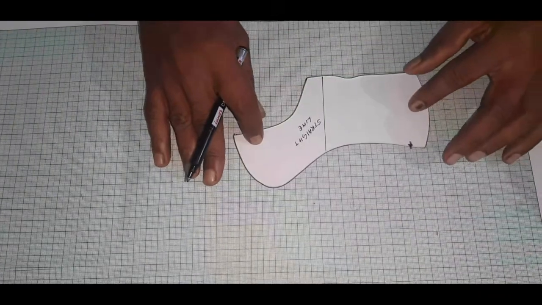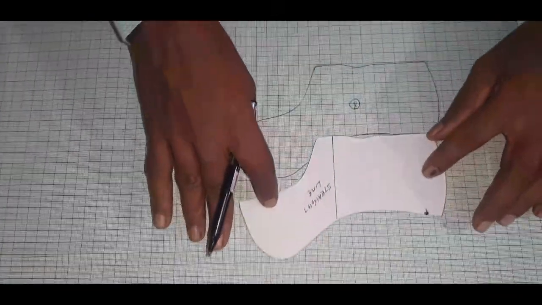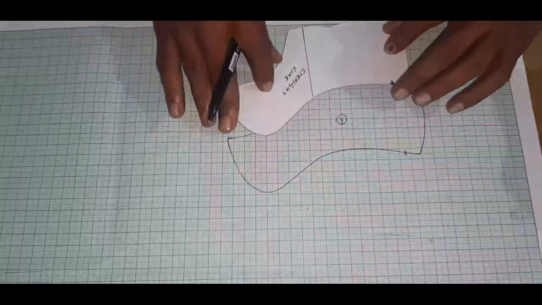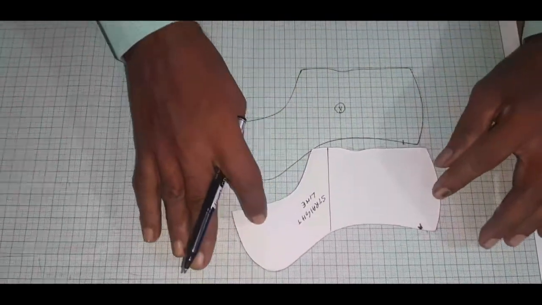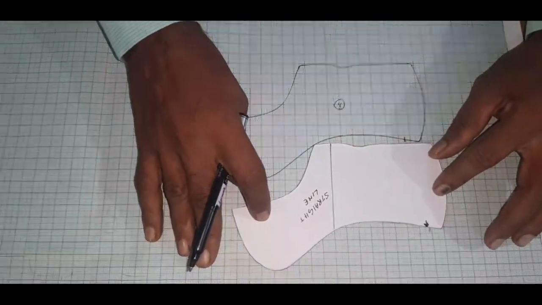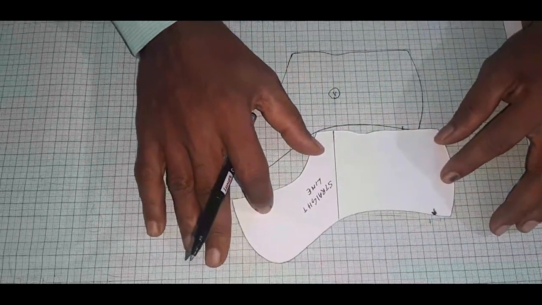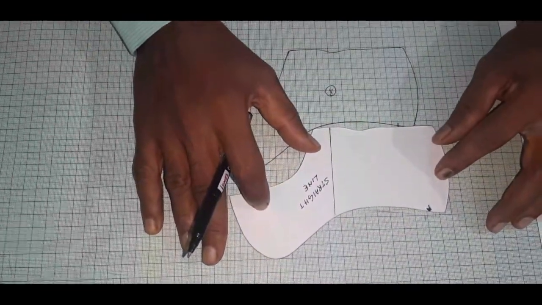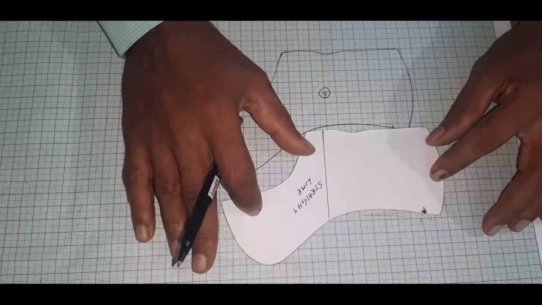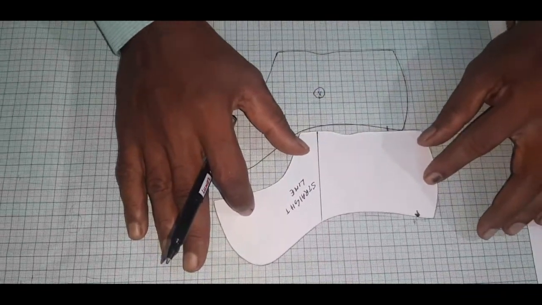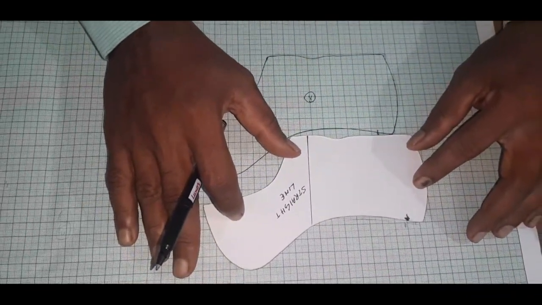Next, place the second pattern above the first one or below the first one. So I am choosing the pattern above the first one. So keeping this straight line, match with the graph paper line and touching the first pattern minimum 2 points.